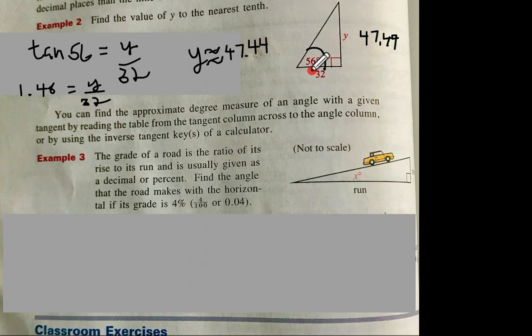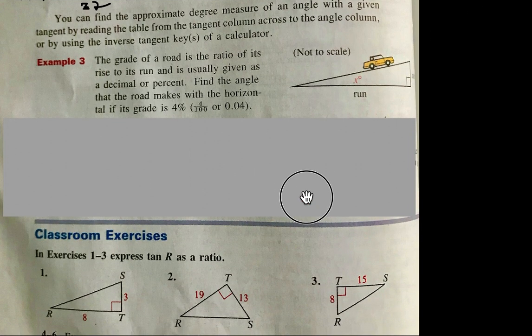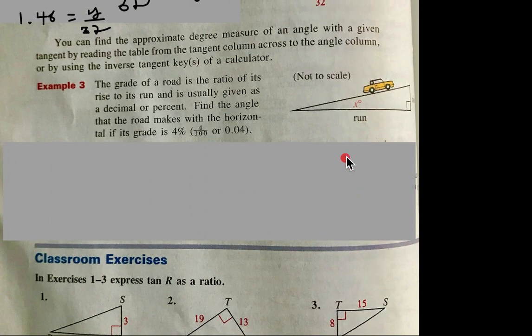Okay, so let's do a practical example, and then we'll do a few of the classroom exercises. A few are a little on the weird side, so I might jump and do a few of the written ones. So here we go. This is different. This is actually another part. Now, sometimes they give us the side, and we have to find the angle. They're going to tell you to use the chart. I'm going to tell you to use your calculator.